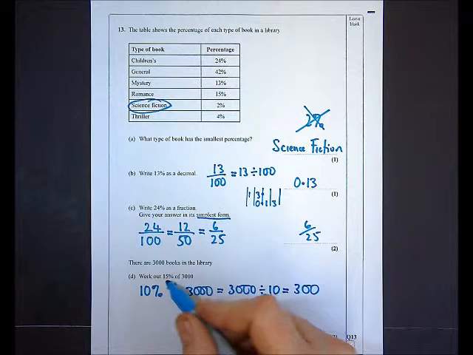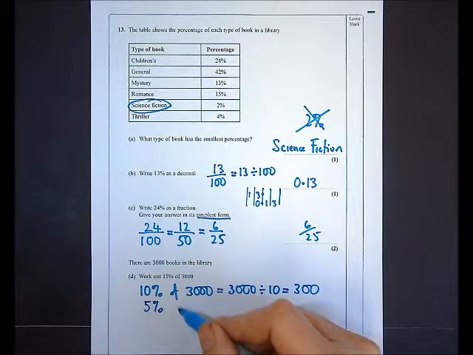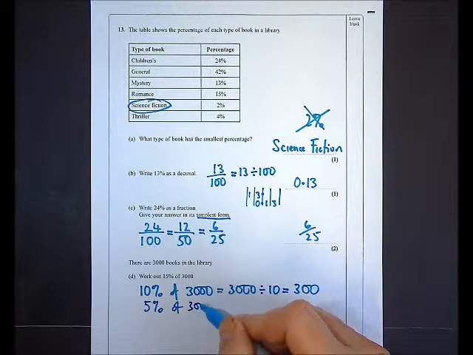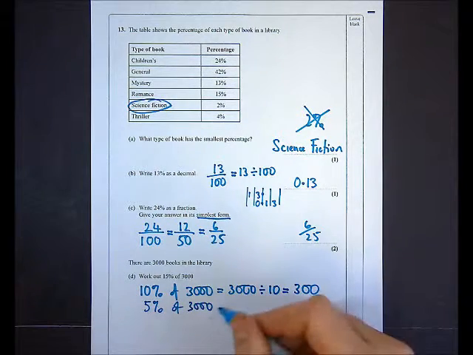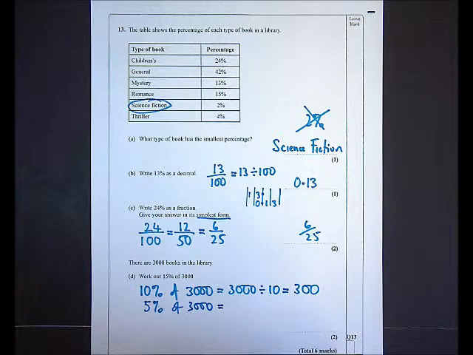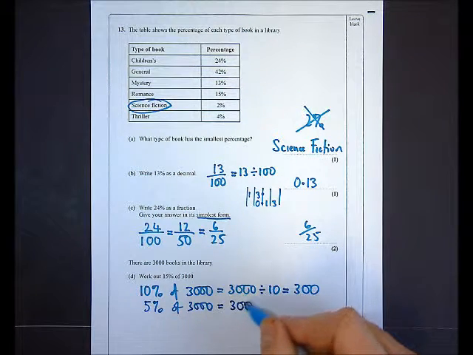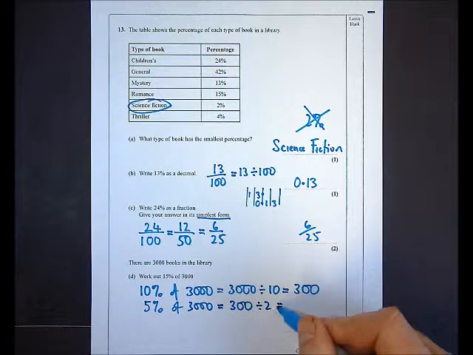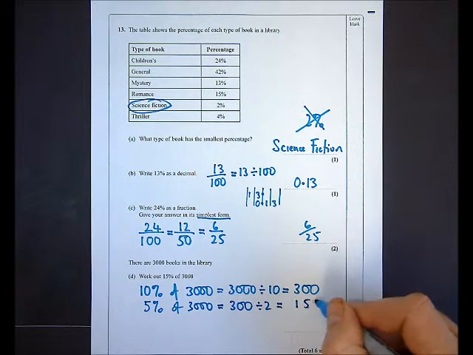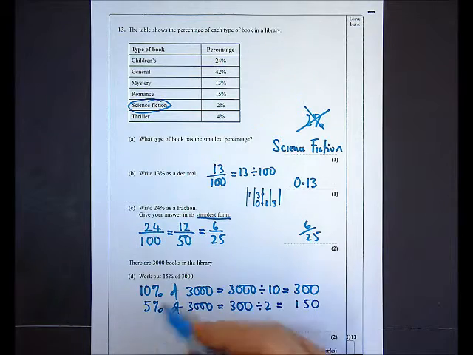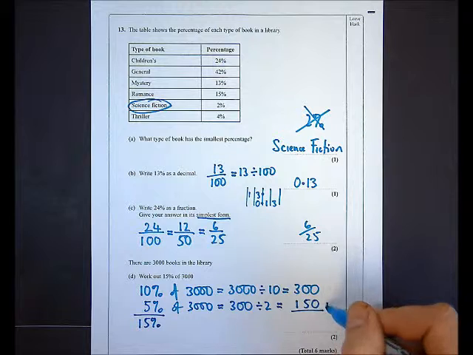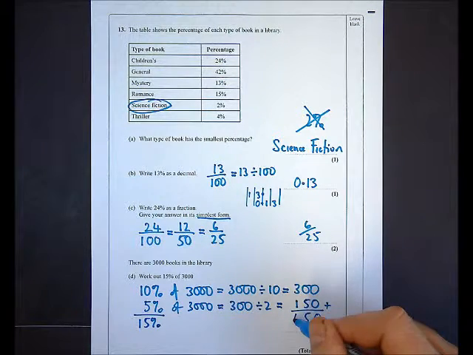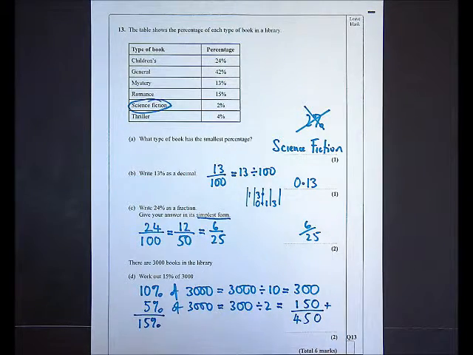Now if I want 15%, I also need another 5%. So 5% of 3,000, well, if I already know what 10% is, 5% would just be half of my 10%. So that's going to be the 10%, which was 300, divided by 2. And 300 divided by 2 is 150. So if I want 15%, I can add 10 and 5 to get 15. So I can add 300 and 150 to get 450. So 15% is equal to 450.